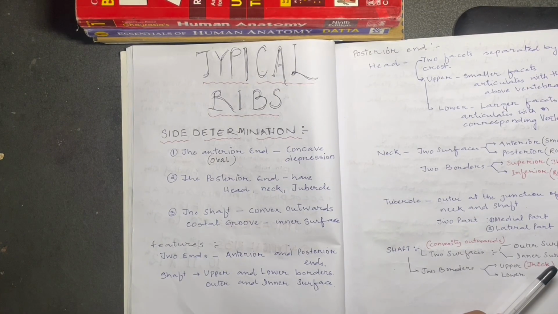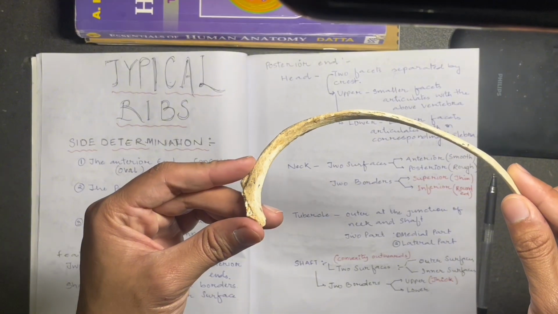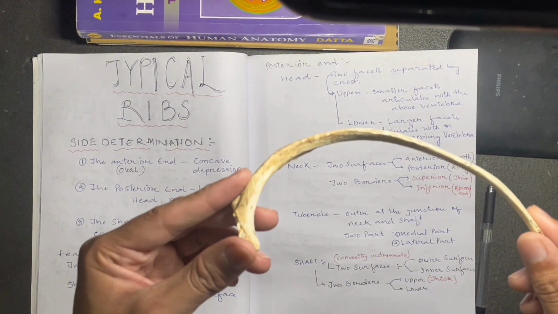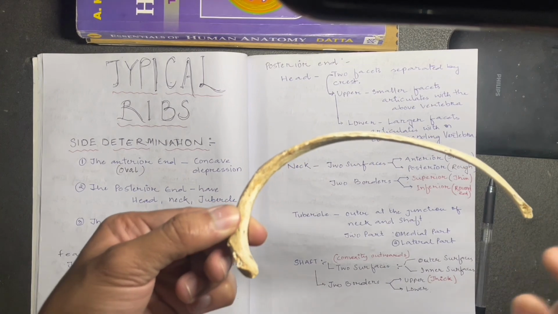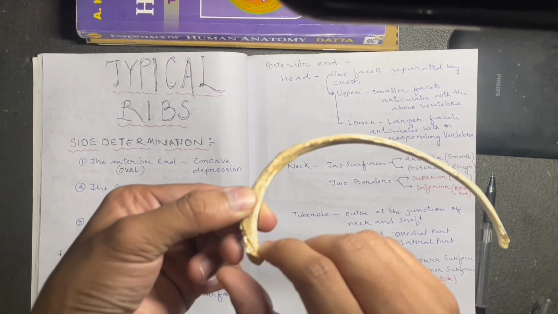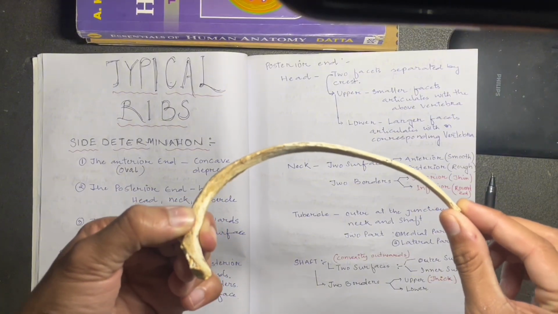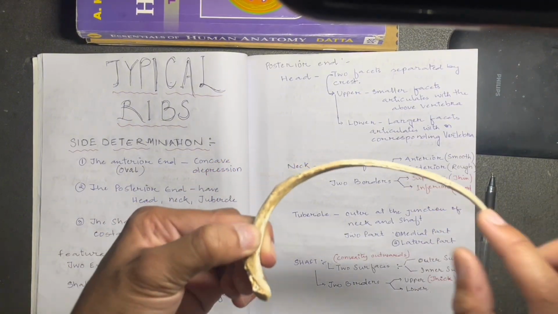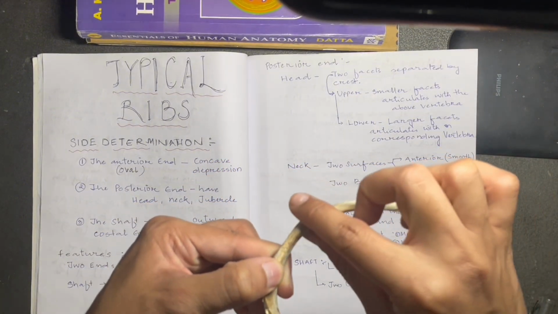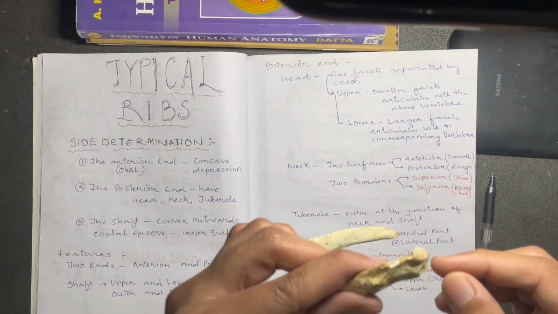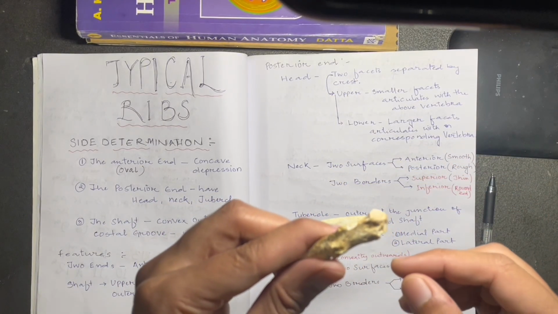First, come to the side determination. Here is a typical rib. It is a left typical rib. A typical rib has 2 ends and a shaft: the posterior end and the anterior end, which has a cup-shaped depression, and a shaft. Here, the shaft.